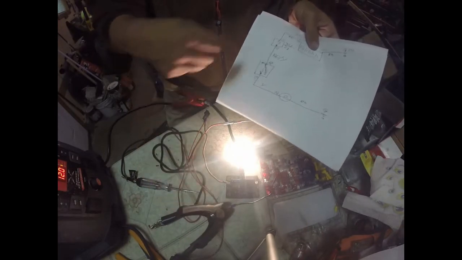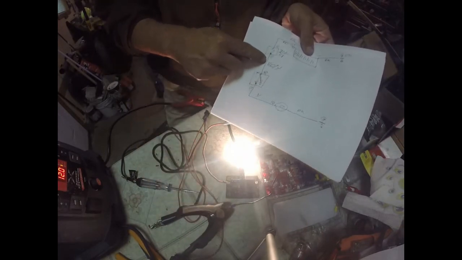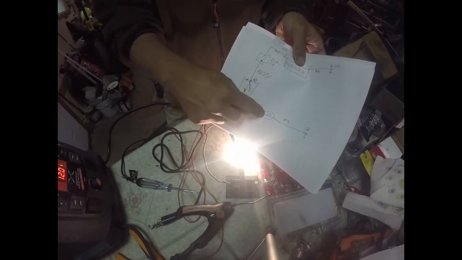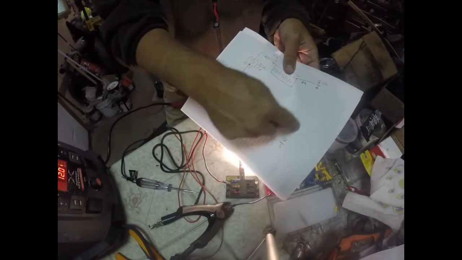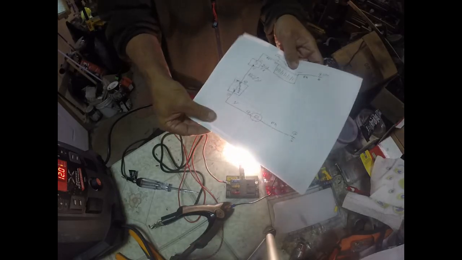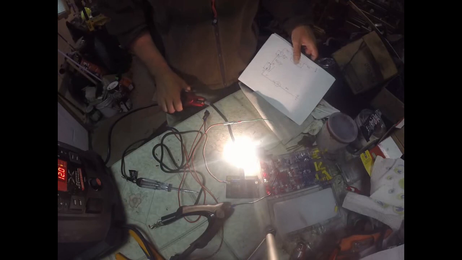So it makes a complete circle. It goes from the battery to our fuse, to our switch, to our light bulb, to ground, and the ground travels right back through the metal body of the car to our battery, and we complete a circuit. And that's how you can pretty much make any DC electrical device work.